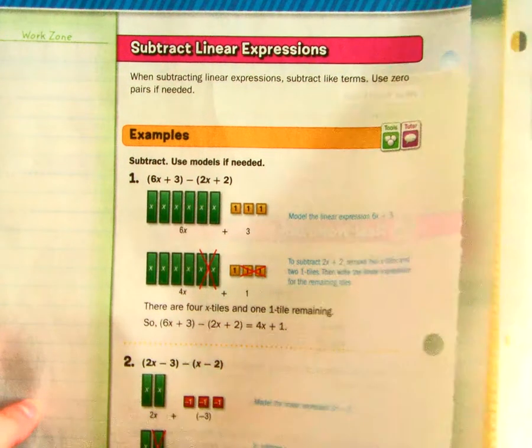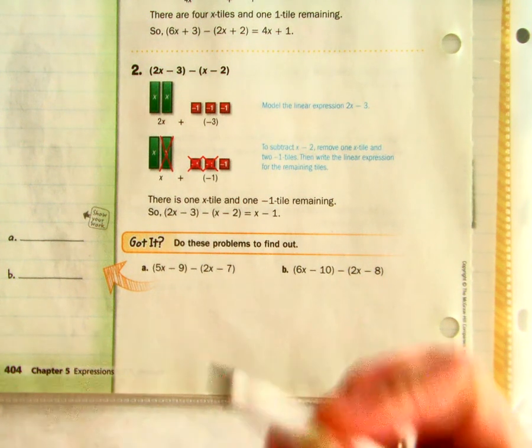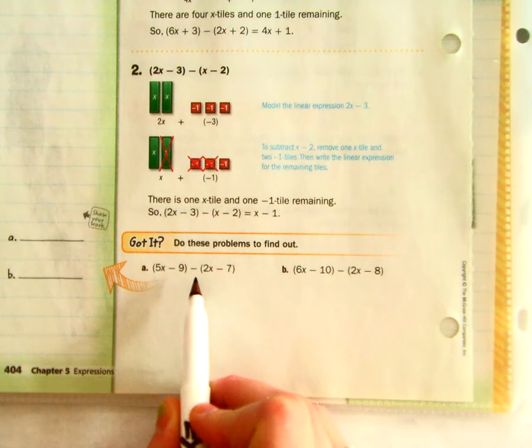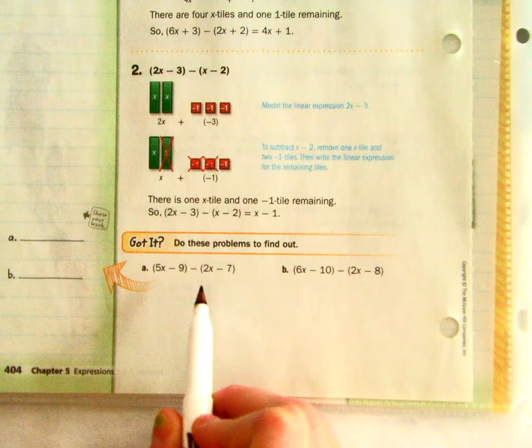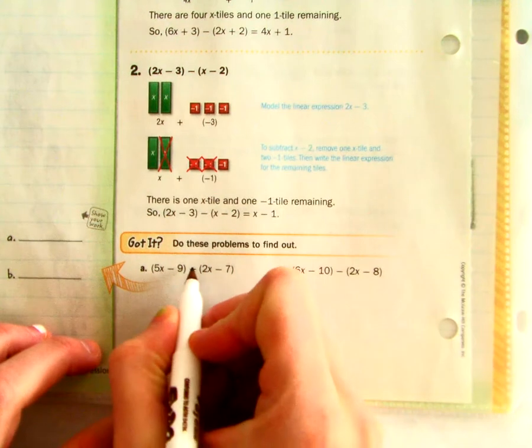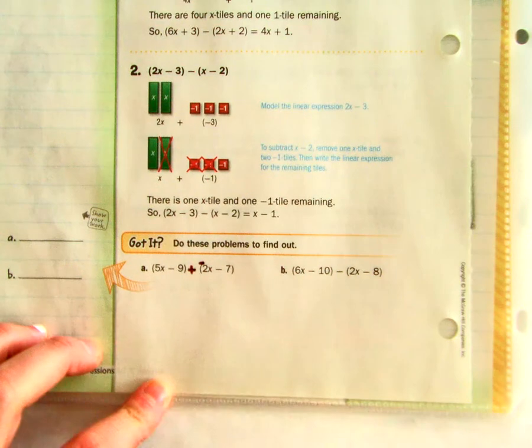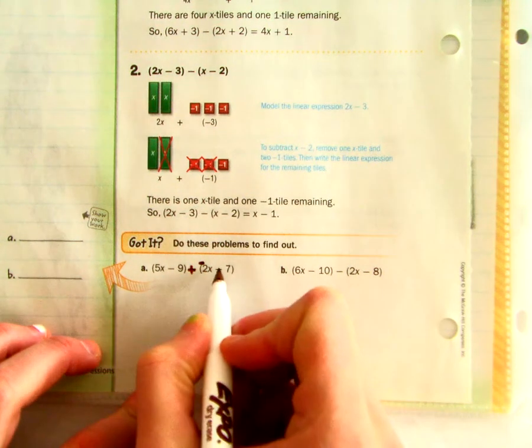So if we go down to example A, I have the quantity 5x minus 9 minus the quantity 2x minus 7. So right away I notice there's a subtraction sign in between my two quantities. When I see that subtraction sign, I'm going to add the opposite. So the expression that comes after the subtraction sign, I'm going to change everything to the opposite of what it is already. So I'm going to make this a positive. I have a positive 2, so that now becomes negative. I have a minus 7, so that now becomes positive 7.